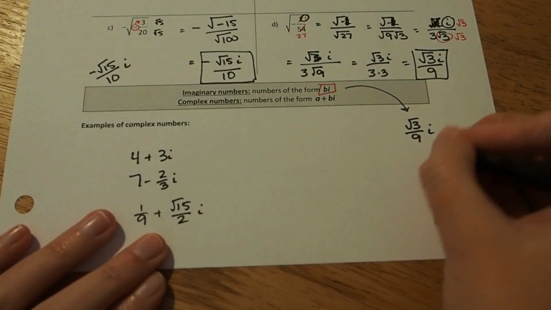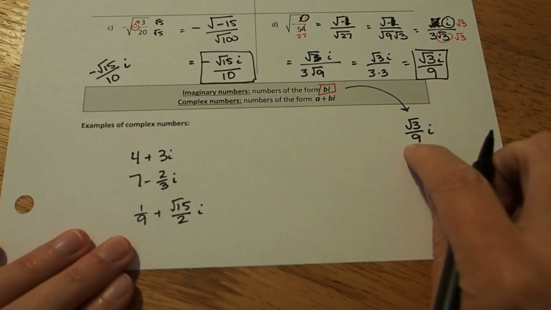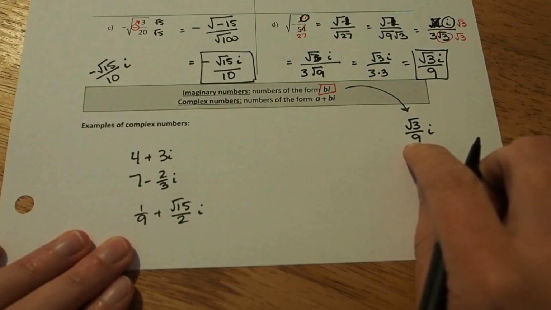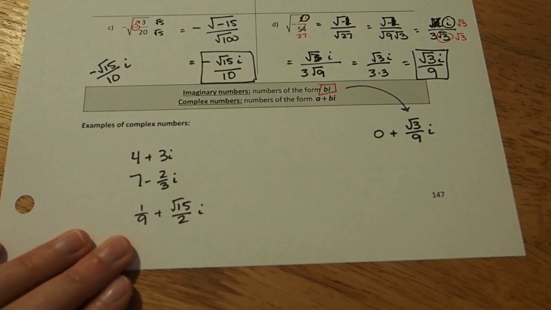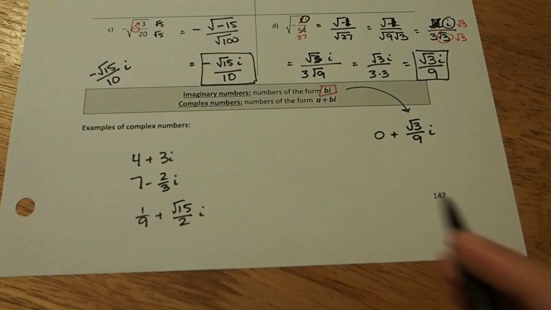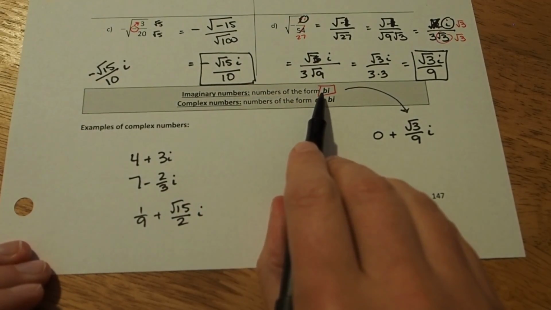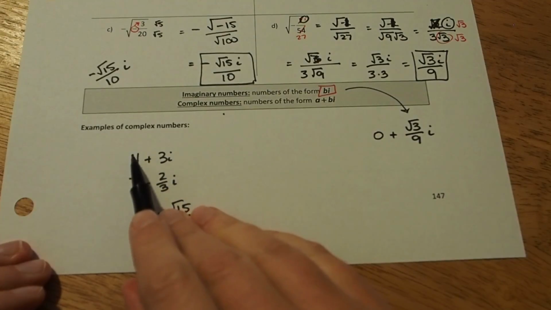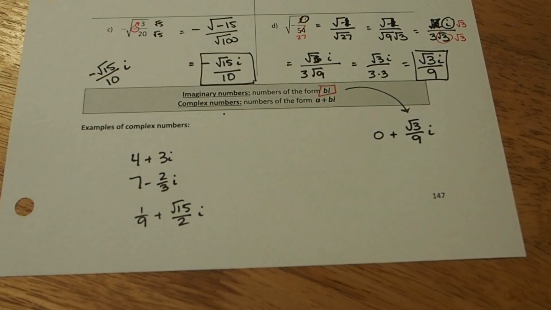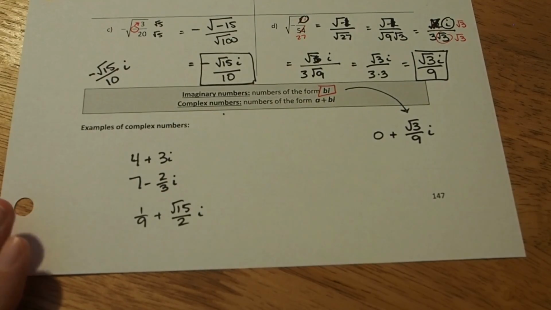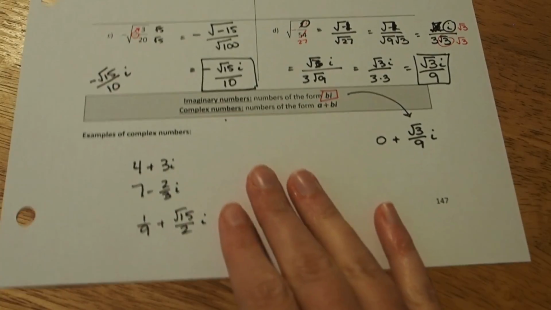Now actually, our square root of 3 over 9 i is also complex, because you could think about it as 0 plus that imaginary component. So imaginary numbers are a subset of the complex numbers. Complex numbers have something added on to the imaginary piece of the number. On the next page, we're going to be dealing with some more complex numbers. We're going to have both the imaginary piece and a real piece.